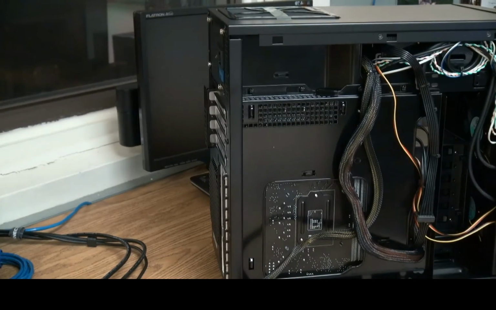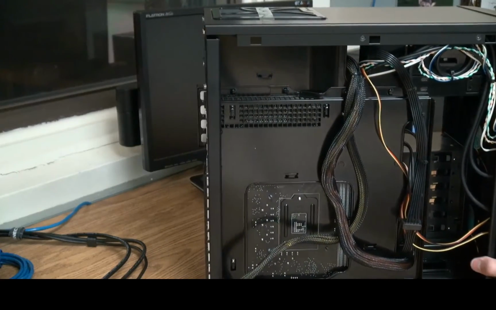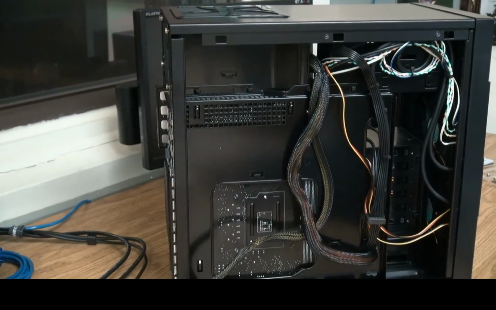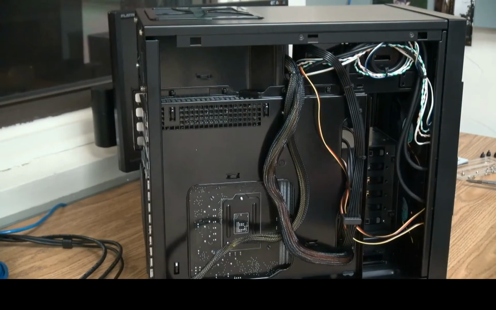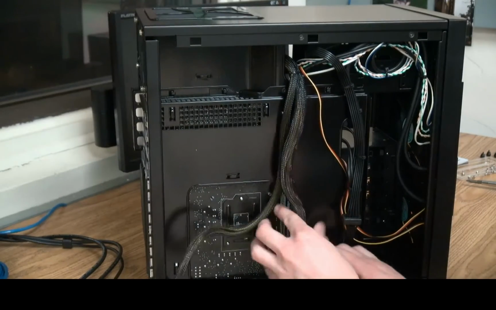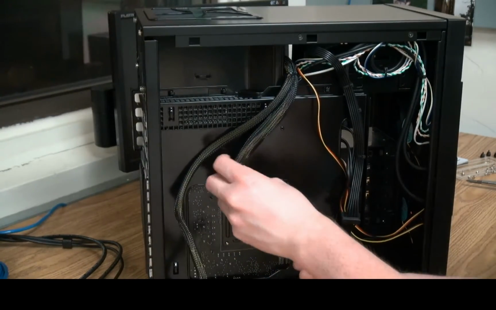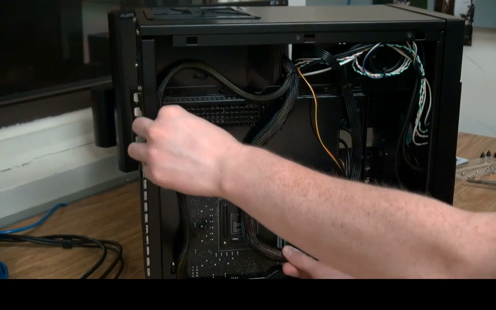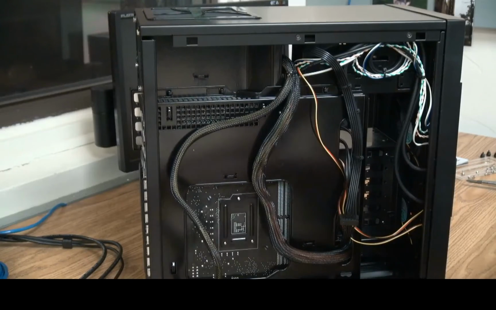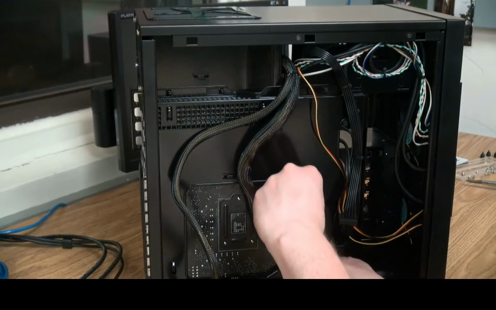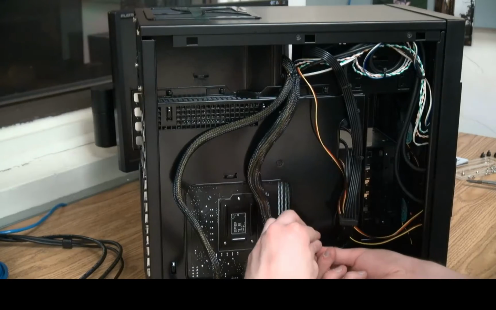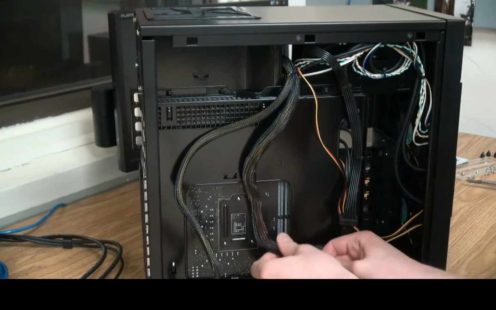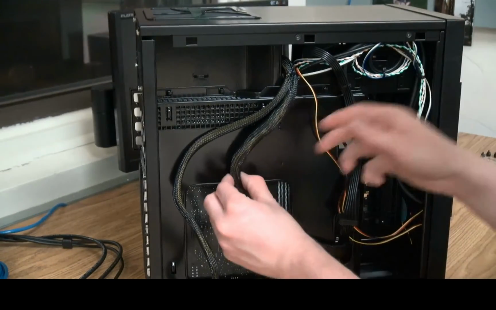Alright. There we go. Scoot that over. Alright, so next we'll do our main power, which I think I'm just gonna zip tie like that, and I'll probably come up here like this, just so they're not loose. They're just hanging loose, it's kind of a pain if you take the side panel off.